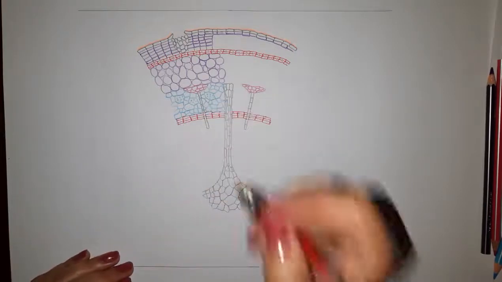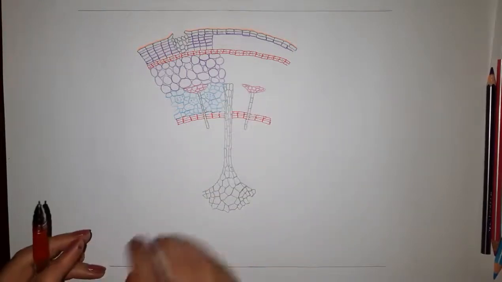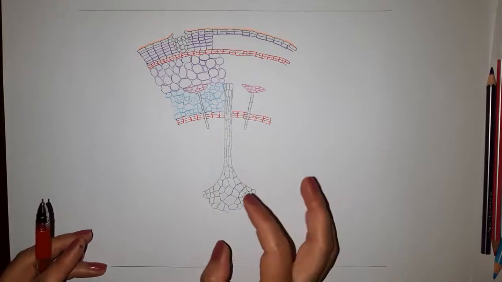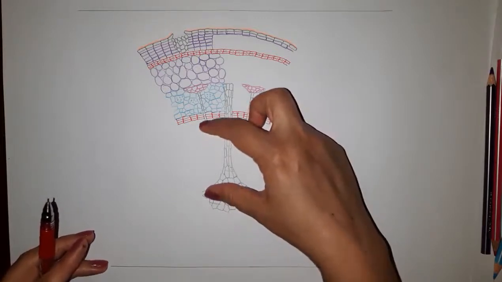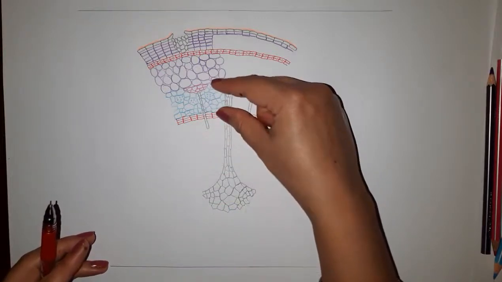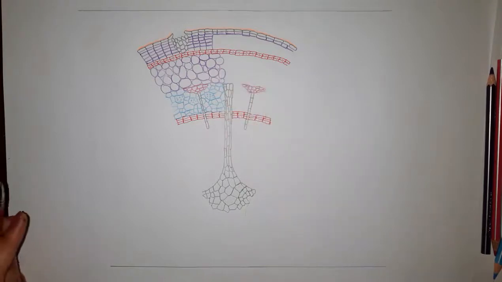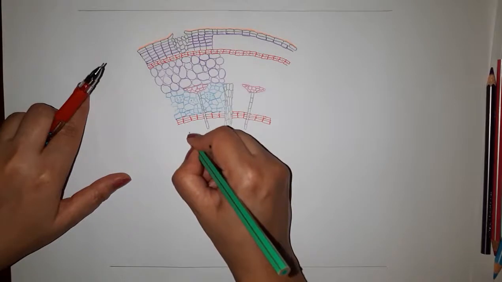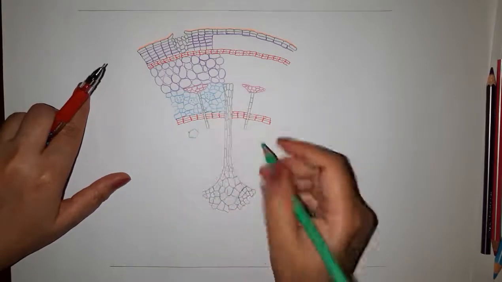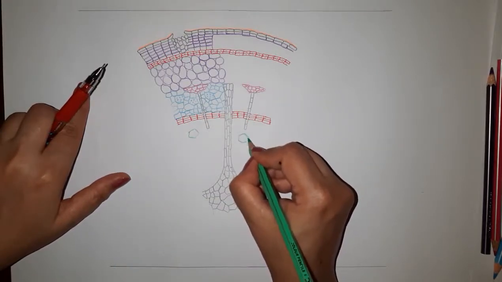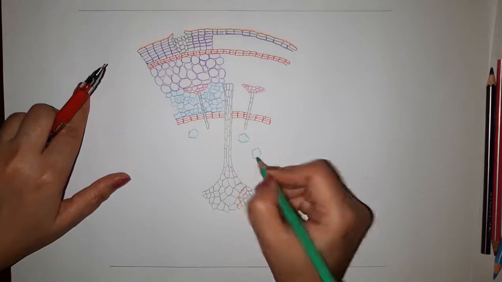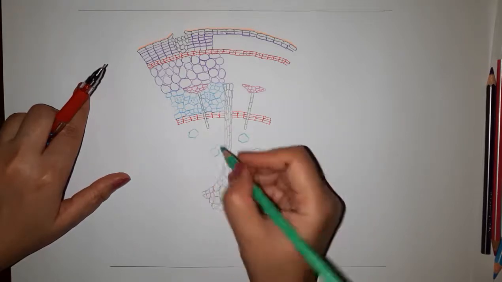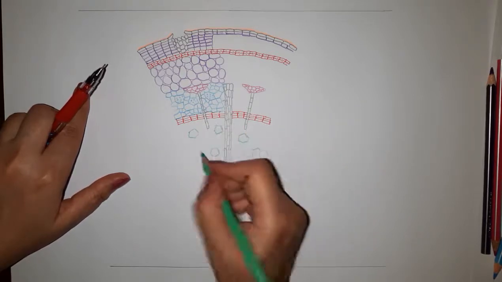Okay. Inner to this vascular cambium, we have complete area of secondary xylem. So, see, the secondary xylem should always be more as compared to secondary phloem. So, in order to make secondary xylem, mark few areas where we can show vessel elements.